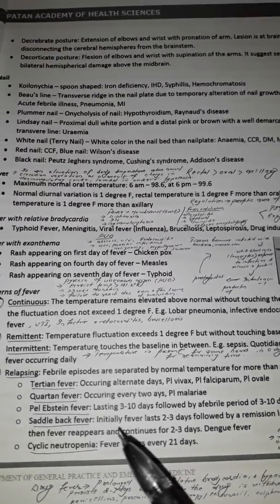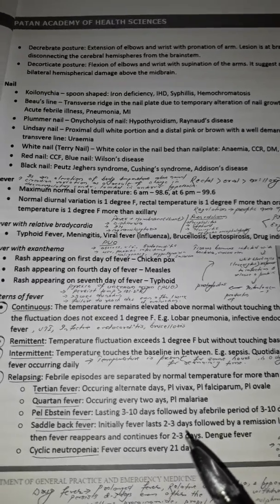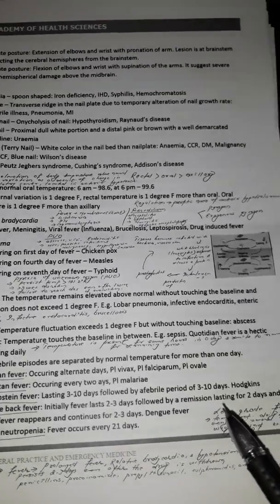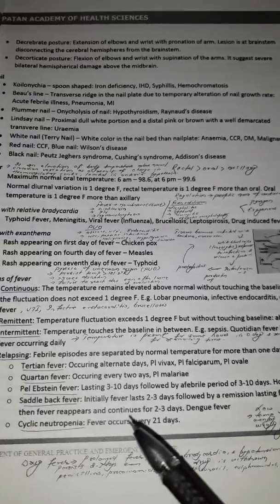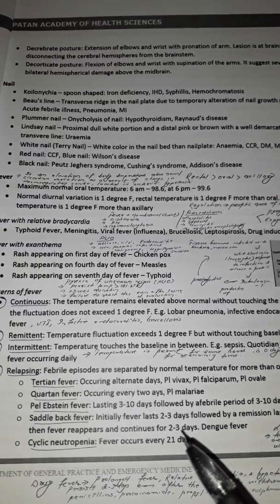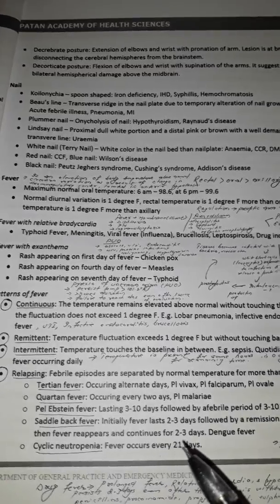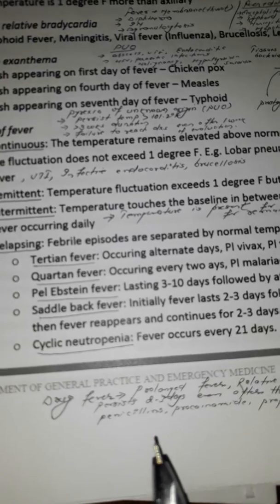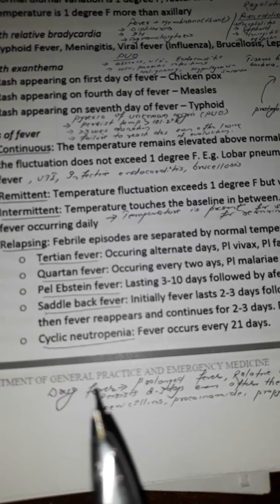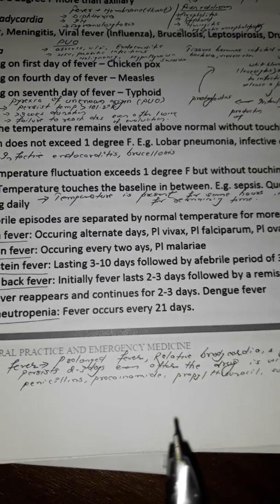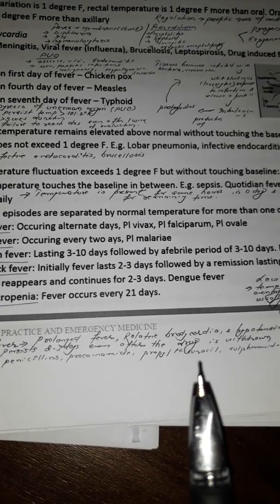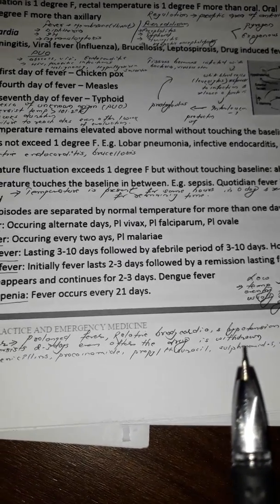So the saddle back fever: initially fever lasts 2 to 3 days, followed by remission lasting for 2 days, and then fever reappears and continues for 2 to 3 days, which is in case of dengue fever. Cyclic neutropenia: fever occurs every 21 days. There are other patterns of fever, such as drug fever, which is defined as prolonged fever, relative bradycardia, and hypotension.